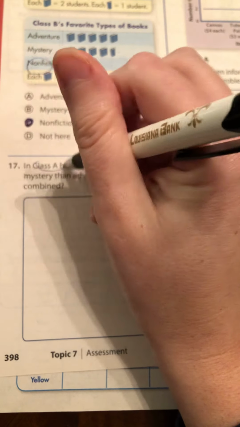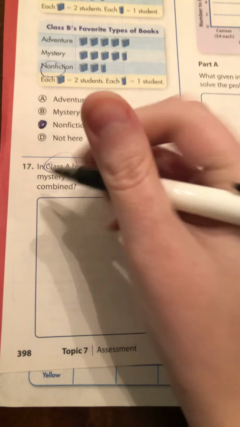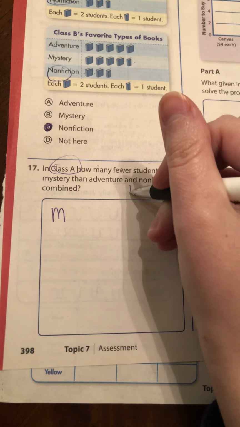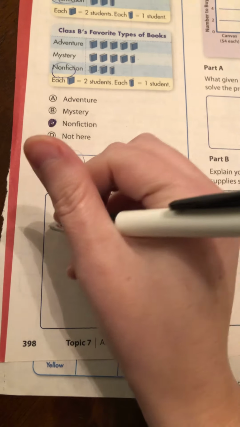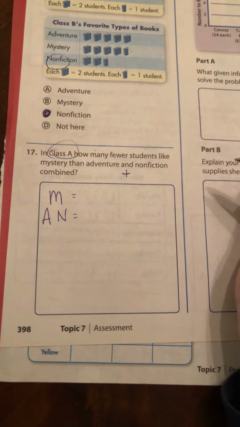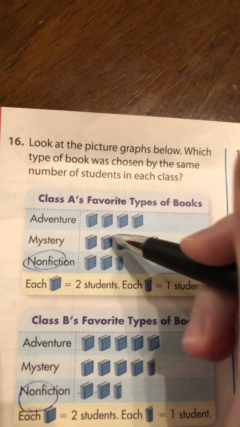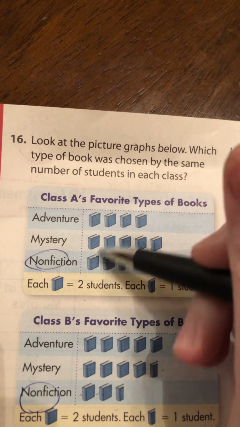Number 17. Class A. So I'm only looking at the top one. How many fewer students like mystery than adventure and nonfiction? So that's adventure and nonfiction. Okay? So only in class A. So mystery, they had 2, 4, 6, 8, 10.